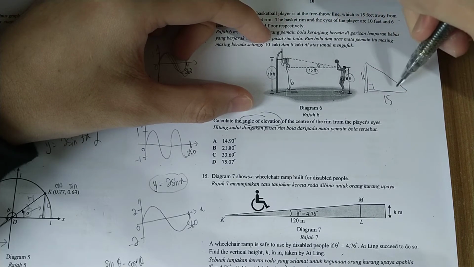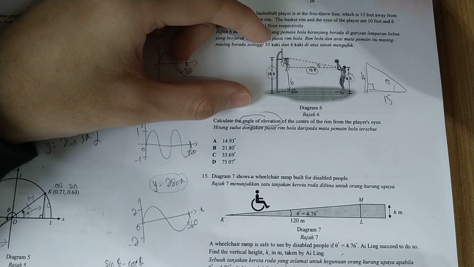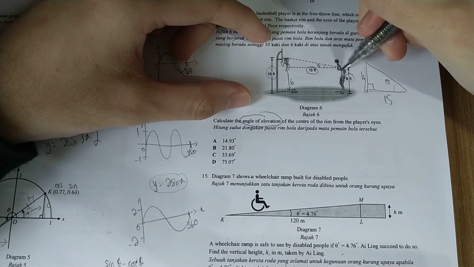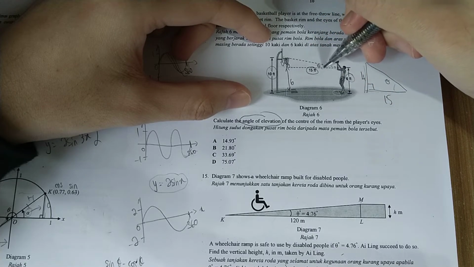And this will be the angle of elevation. Okay, angle of elevation means looking up. When you look up from the player's eyes, look up to the angle. So, this is the angle.